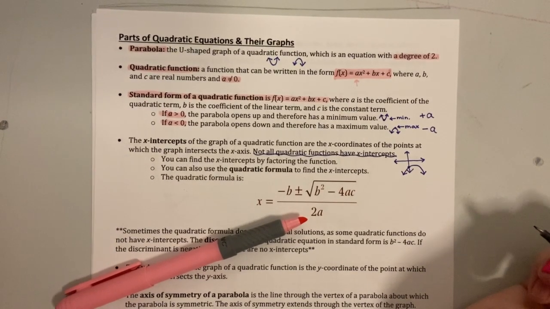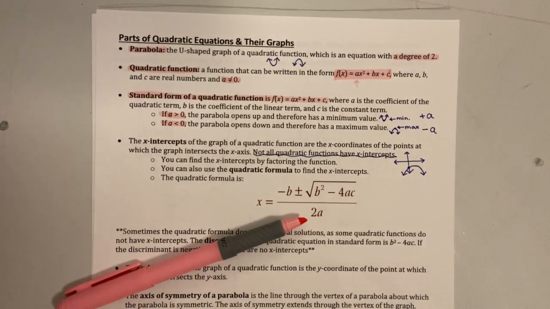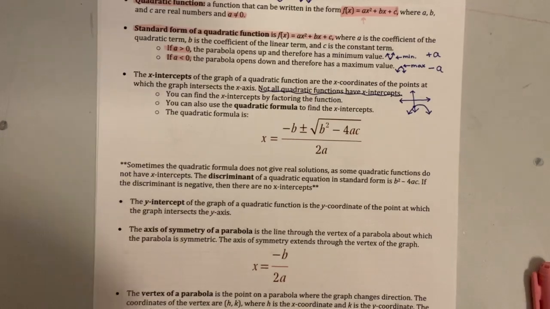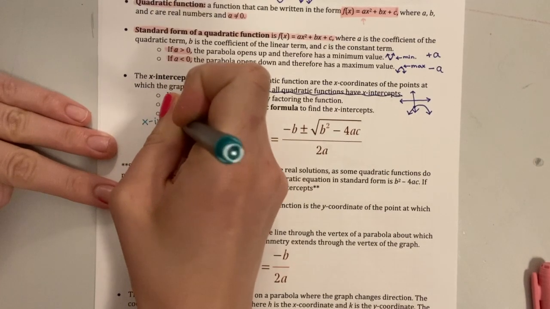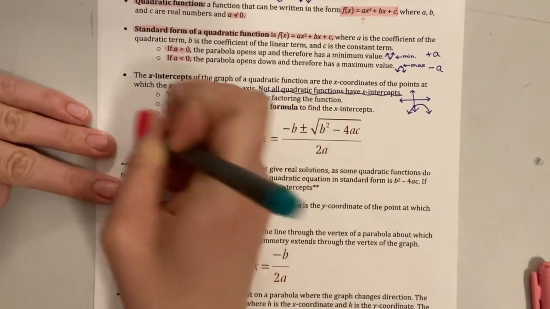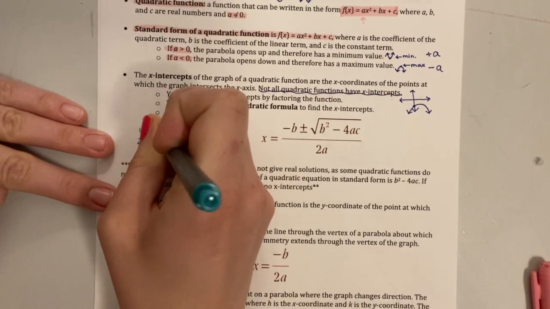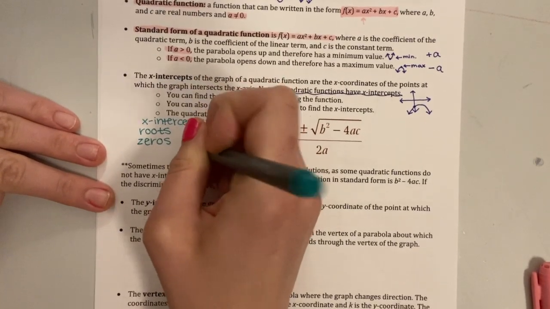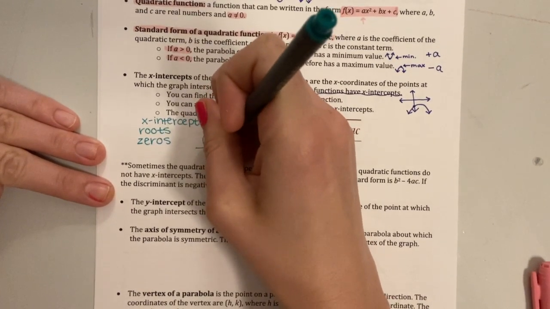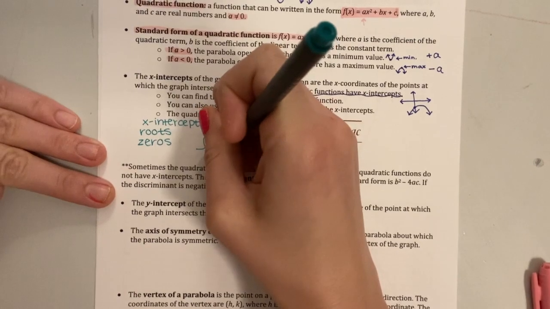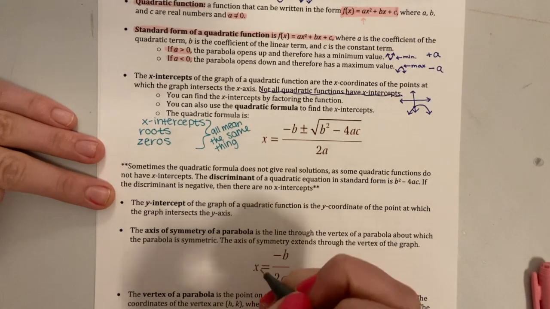There are multiple words for x-intercepts, and this is super, super important. I'm going to write it in another color. So x-intercept can be called an x-intercept. They can be called roots, and they can be called zeros. So these 3 words all mean the same thing. It's just asking where I cross the x-axis.